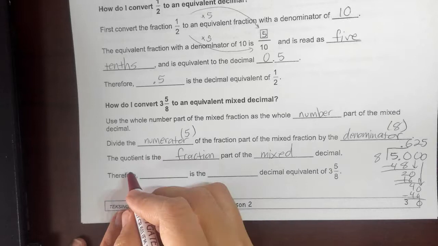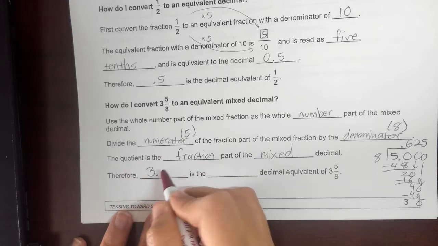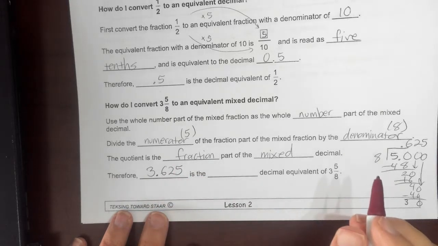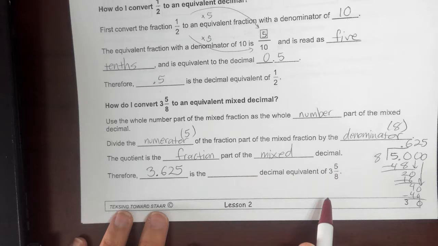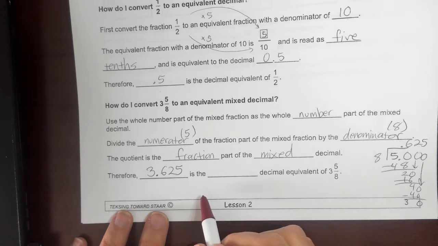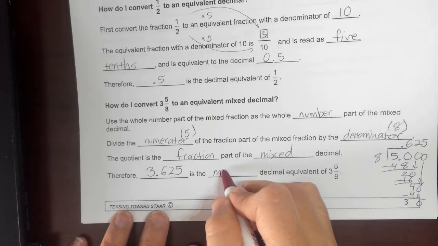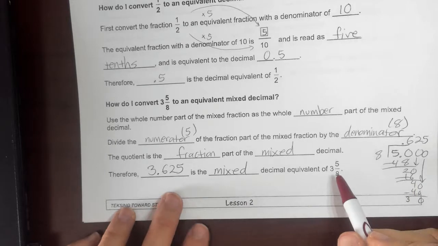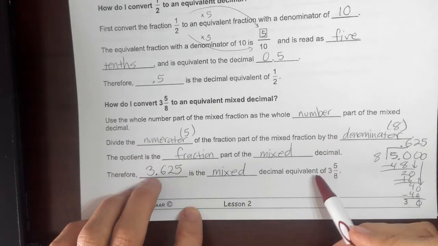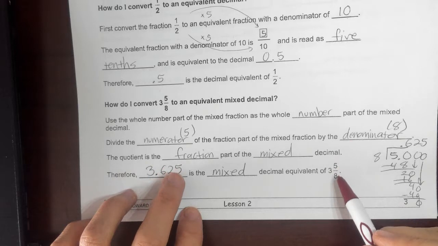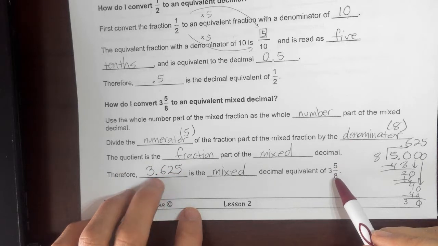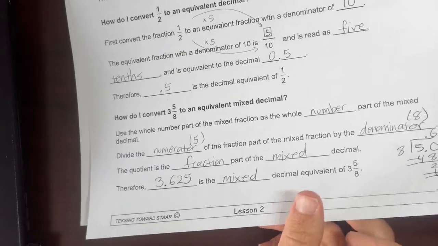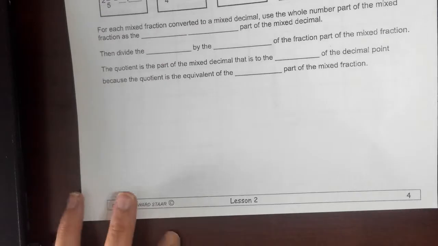Therefore, 3.625 is the mixed decimal equivalent of 3 5/8. So basically up here we're just saying that we keep the whole number and then we just get the decimal of the fraction and then we just put that together. Okay, and we did that in the last lesson that we did yesterday. So let's go to the next page.